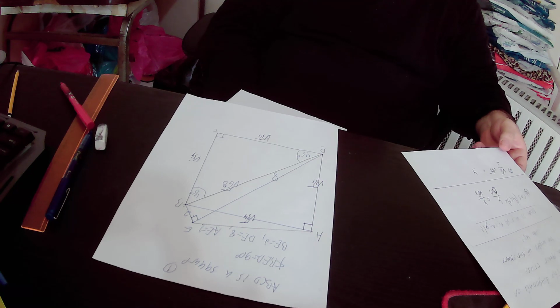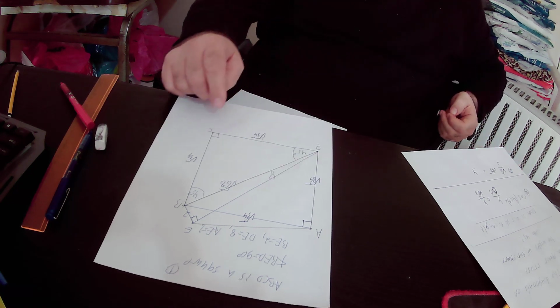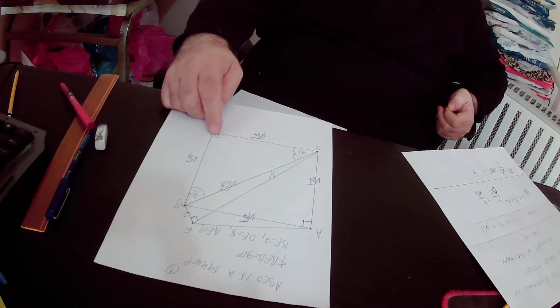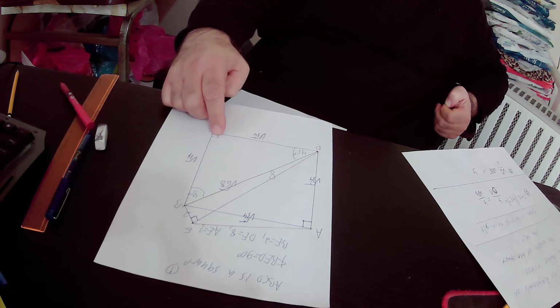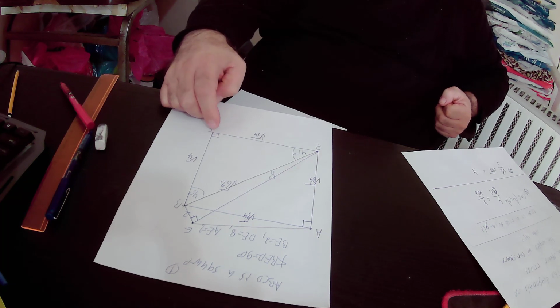Okay, and we also know that triangle BDC is a right triangle because this angle equals 90 degrees. All the angles inside a square are right angles, so it is 1 out of 4 angles of square ABCD, therefore it is a right angle. Therefore triangle DBC is a right triangle.